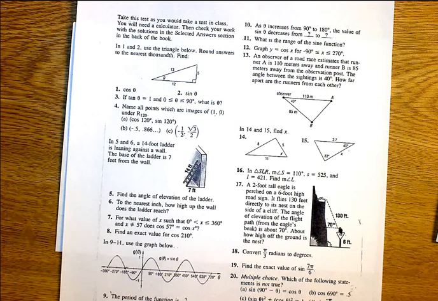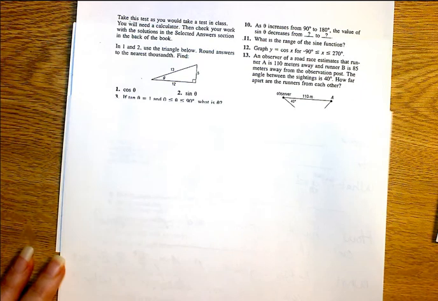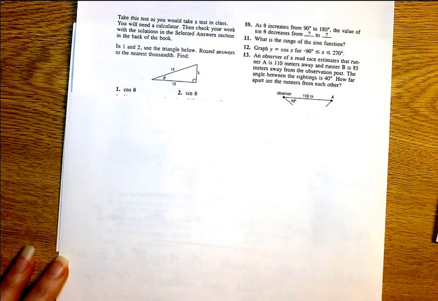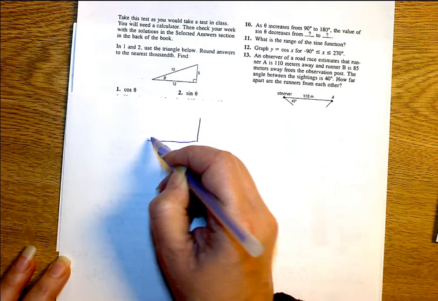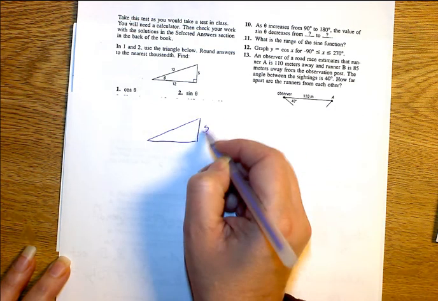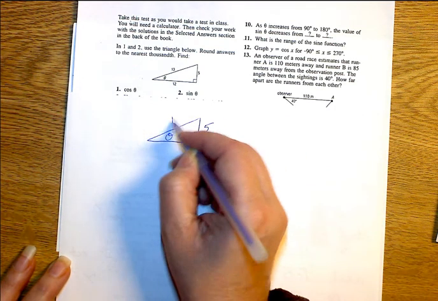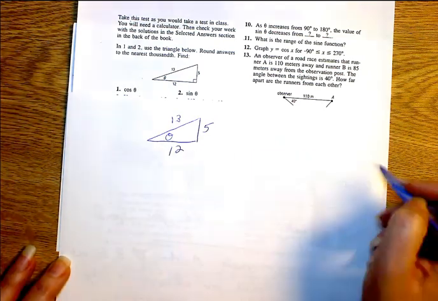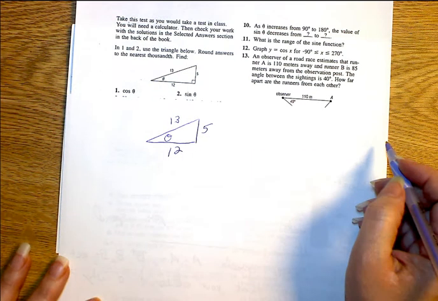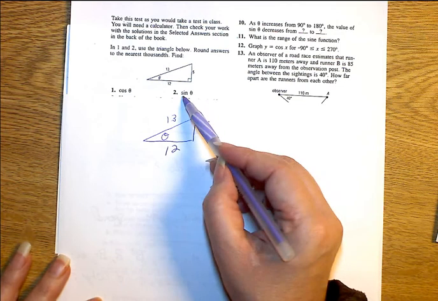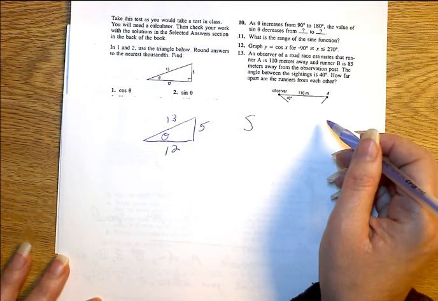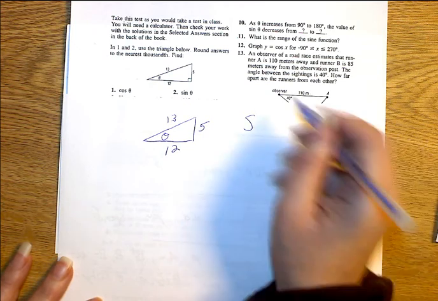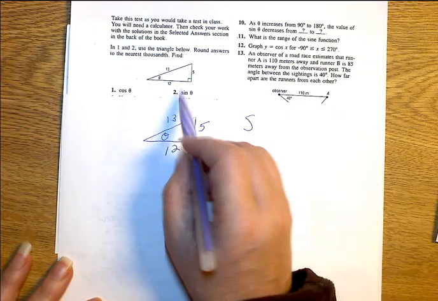All right, number 2 says to find sine theta. So we have a triangle, and this is 5, this is theta, this is 13, and this is 12. So how do you find sine? It's a right triangle, SOHCAHTOA.